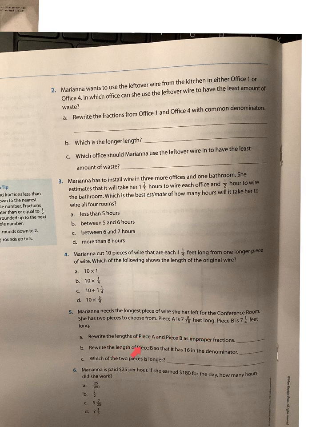Rewrite the length of piece B so that it has 16 in the denominator. So for example, if I took 7 1/4 foot, wrote it as an improper fraction, 29 over 4. They want a 16 in the denominator. So what did I have to multiply 4 by to get to 16?